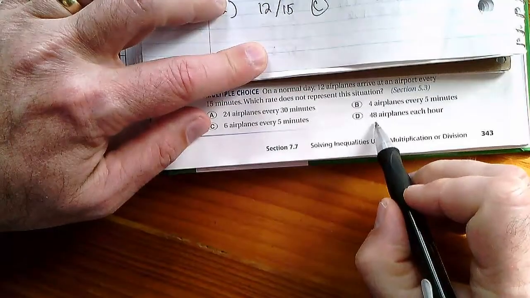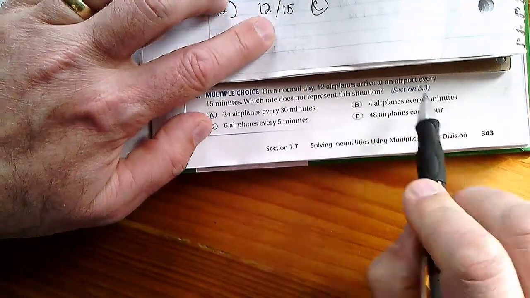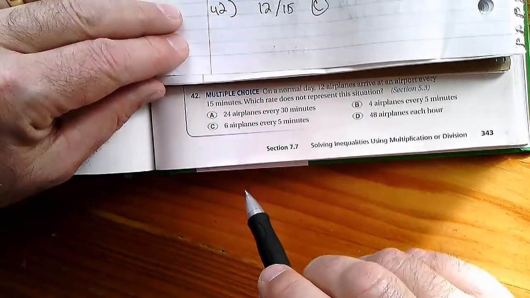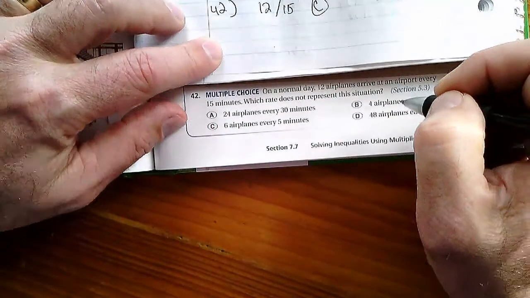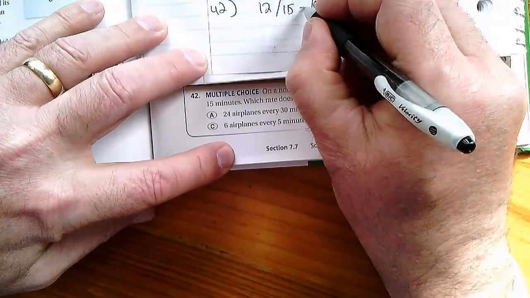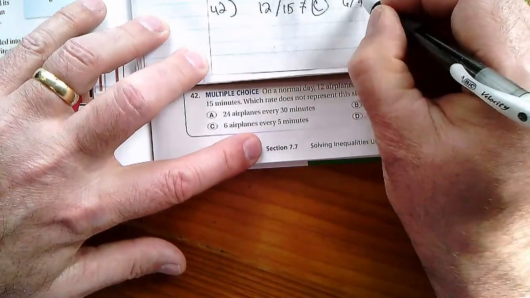Let's find out here. 48 multiplied by 4. Each hour, that's 60 minutes. 15 times 4 is 60. So that's the answer there. So the answer is C, 6 airplanes. It's not equal. It's divided by.